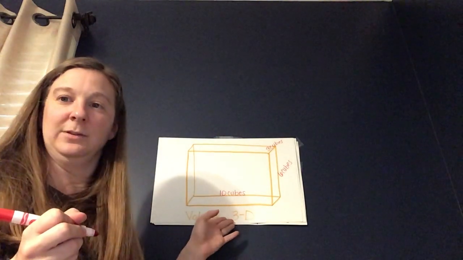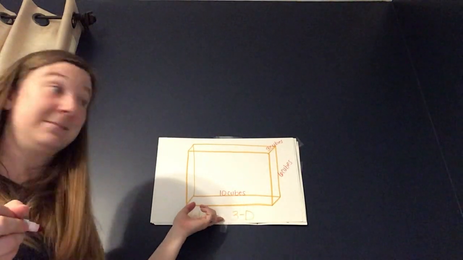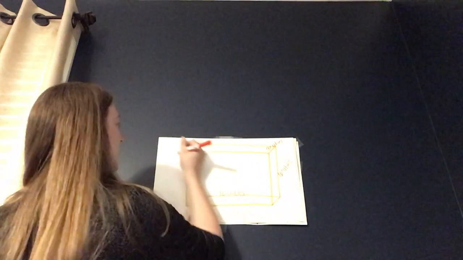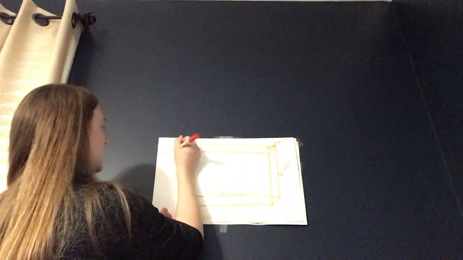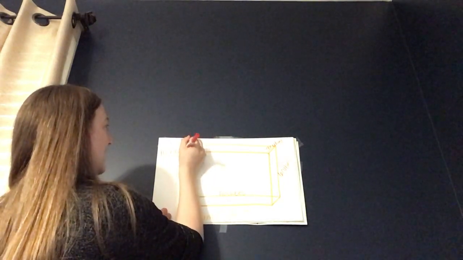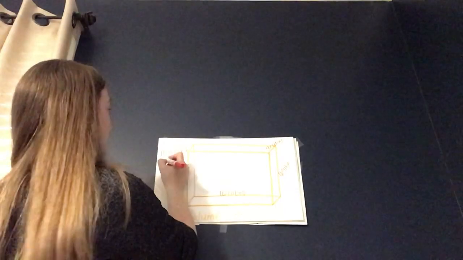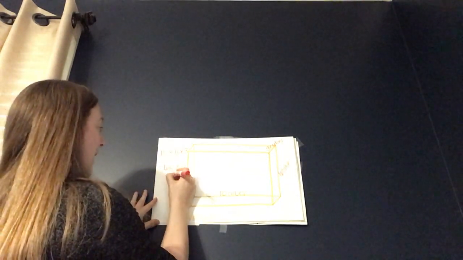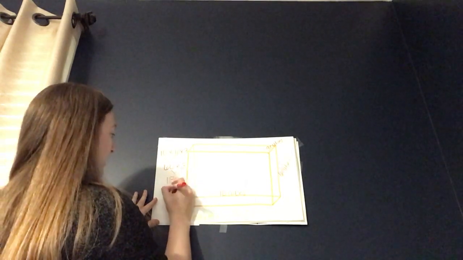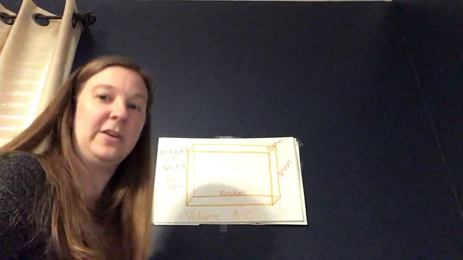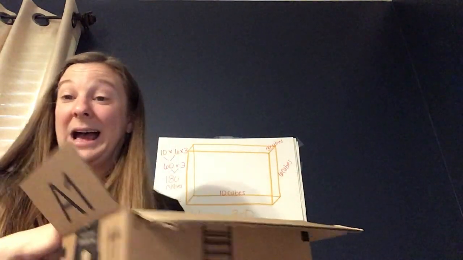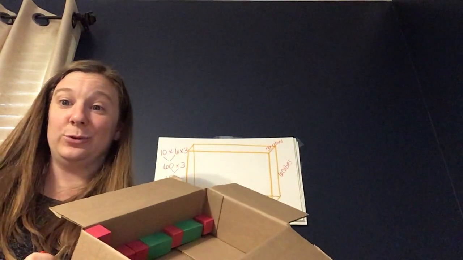with our height. Now volume being 3-dimensional, we're going to take all 3 of those numbers and multiply them together. So I'm going to take 10 times 6 times 3. 10 times 6 is going to give me 60. And then 60 times 3 is going to give me 180 cubes. In order to fill this Amazon box, I would need 180 cubes.